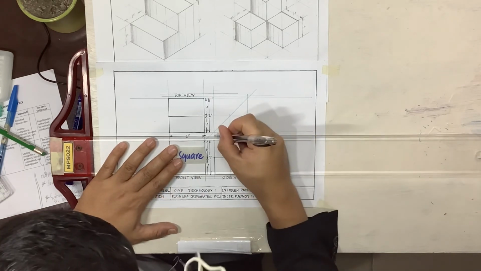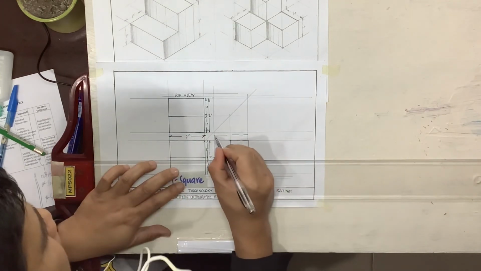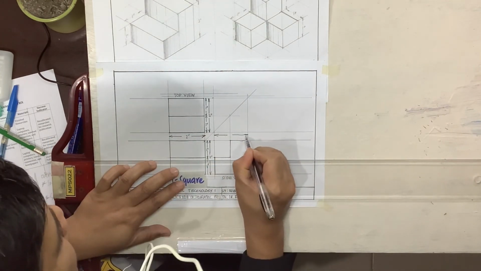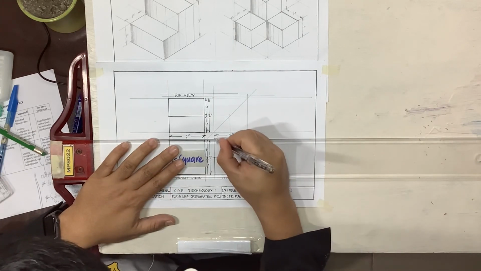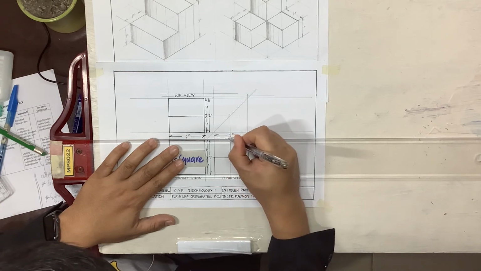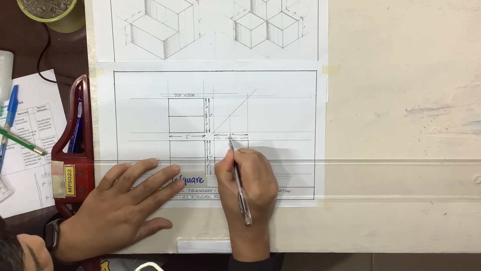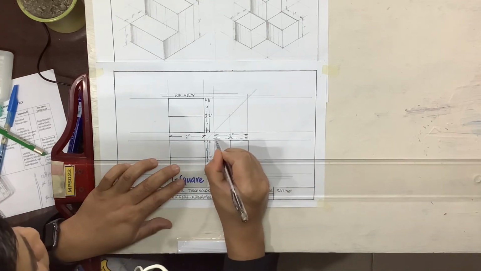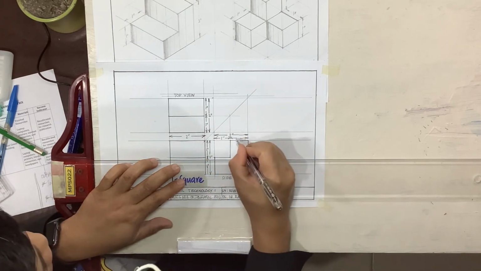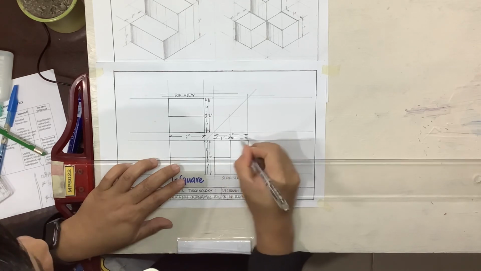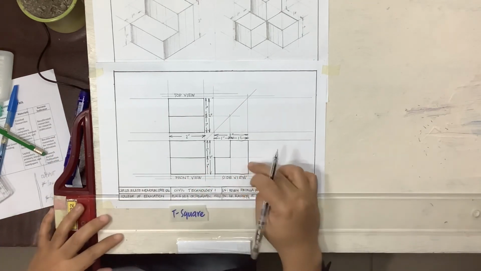So the dimension here, this measures, the arrowhead is being done manually. Okay. If you can make the arrowhead uniform, the better. So this one is for the closer the arrowheads, the better as well, no? If we could draw it closer, I mean the opening here. So that's our side view.